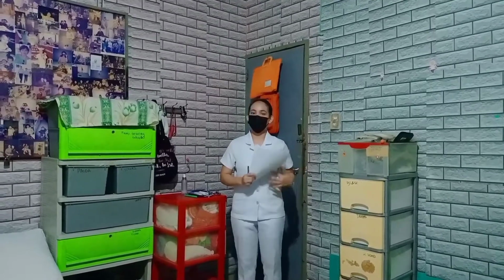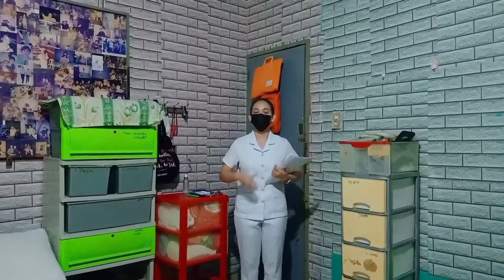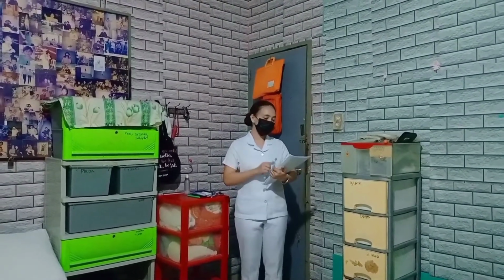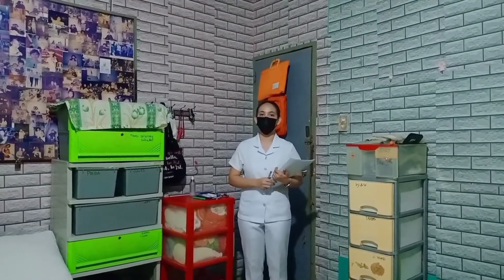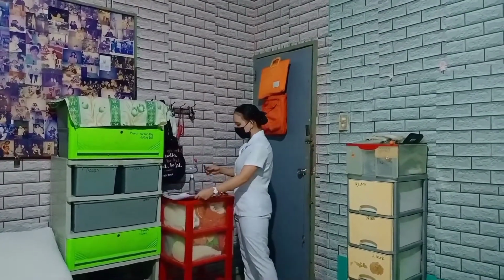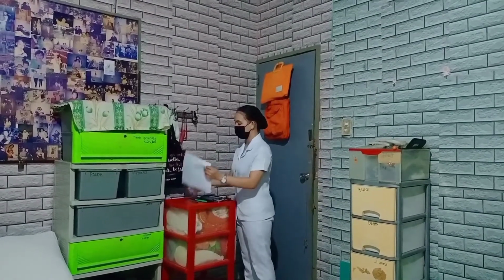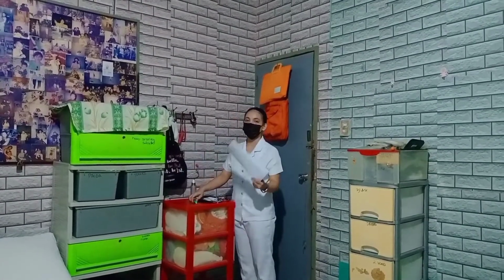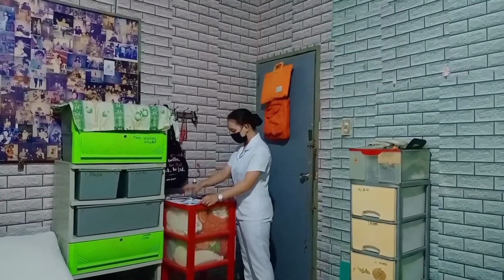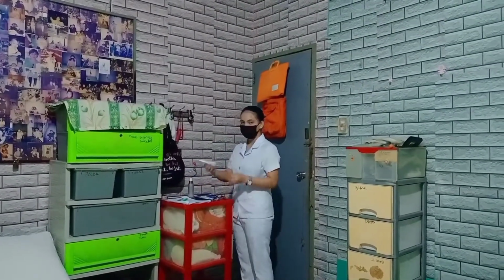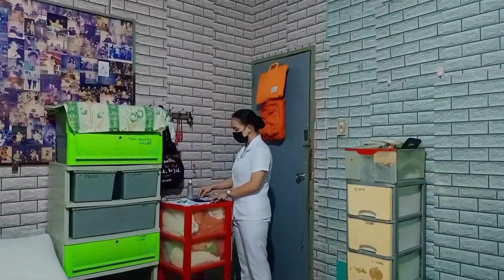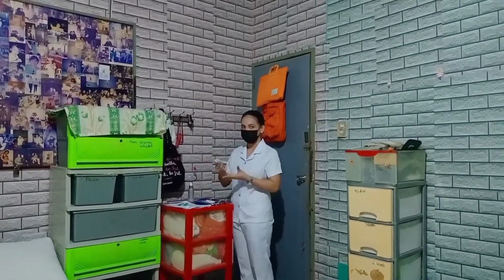So I already determined what is the assessment that I'm going to do today. The assessment I'm going to do is I'm going to assess the abdomen of my patient. So these are the equipment that are needed for the assessment. The documentary sheet in where I could put all the documentation of my patient. The next is the stethoscope, the pen light for the inspection, a medicine tray, and also the measurement tool.